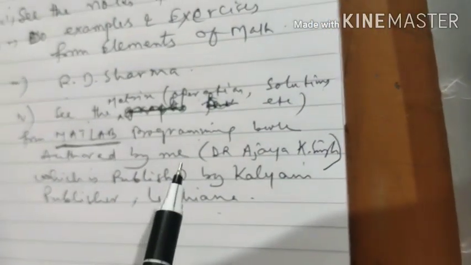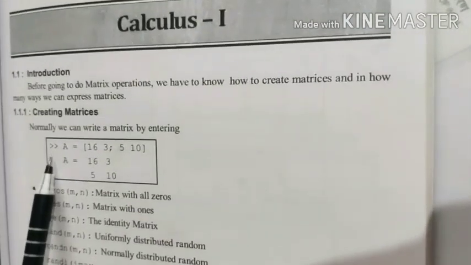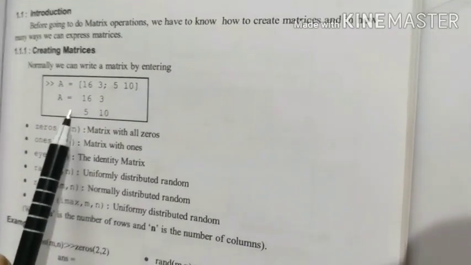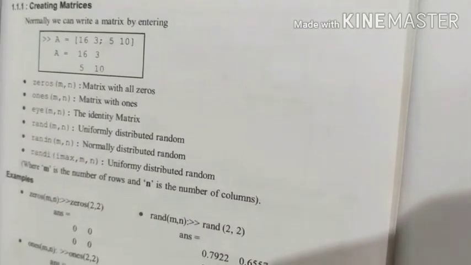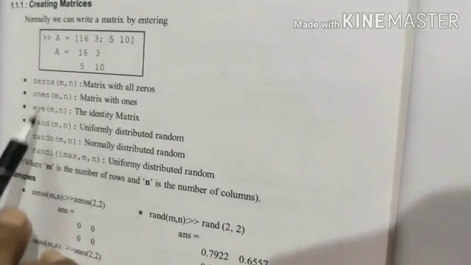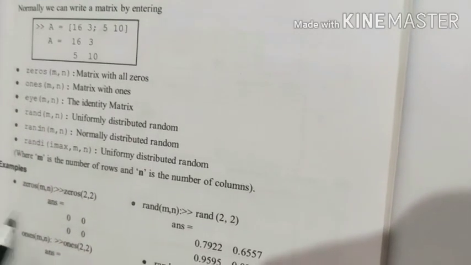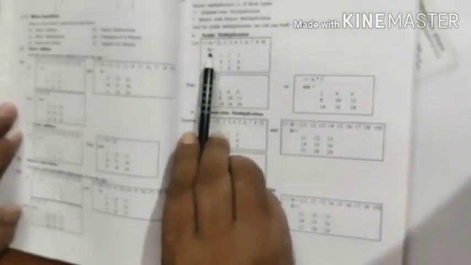How can you show this? Suppose in MATLAB programming, we first create matrices. You create 16, 3, 5, 10, then just press the enter key, and the answer is 16, 3, 5, 10. This is the very simple syntax. Suppose A is equal to this, and the answer is this.